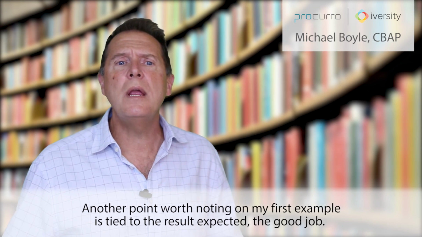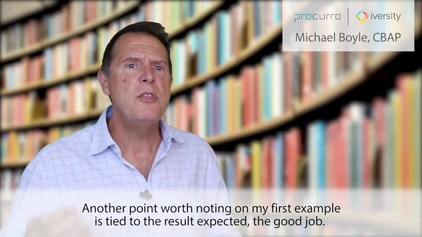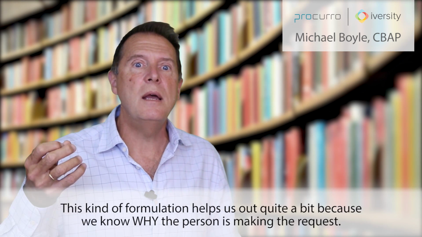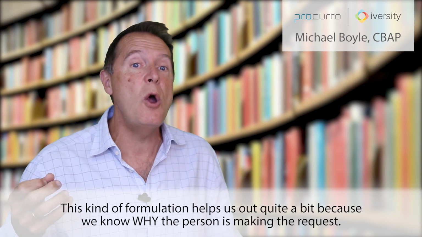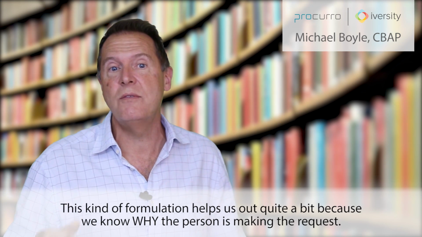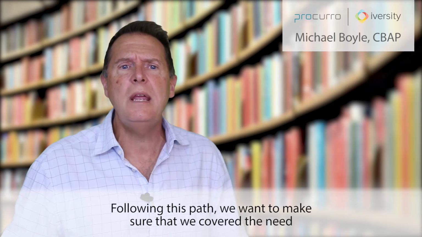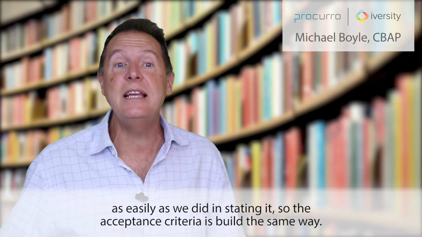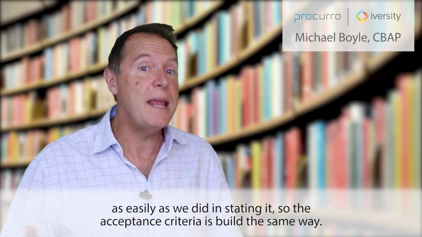Another point worth noting on my first example is that it's tied to the result expected, the good job. This kind of formulation helps us quite a bit because we know why the person is making the request. Following this path, we want to make sure that we covered the need as easily as we did in stating it. So the acceptance criteria is built the same way.